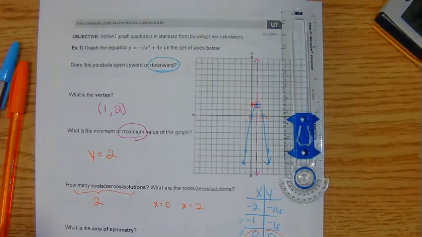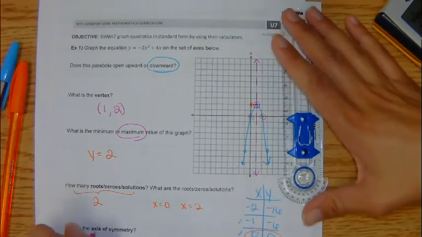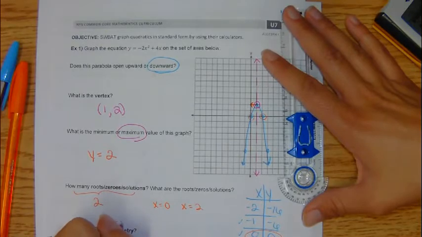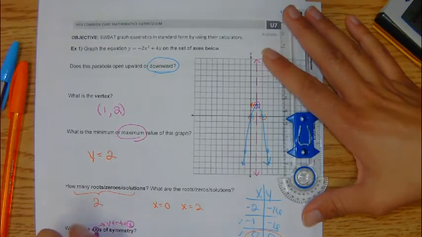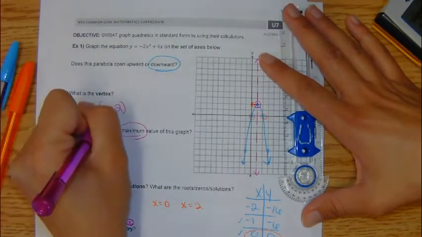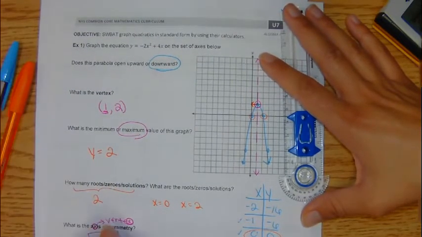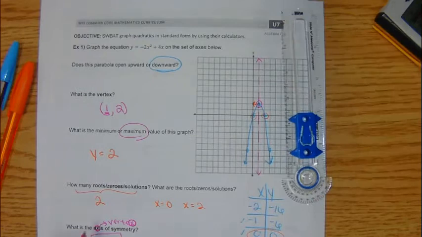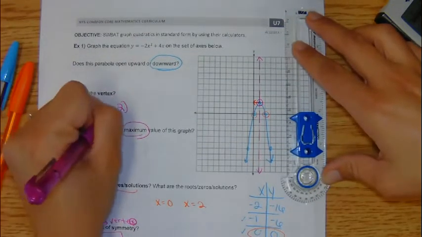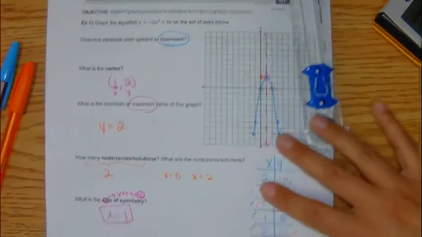And this is my little trick: axis, it's the x value from the vertex. So if I look at the x value of the vertex, I get x equals 1.